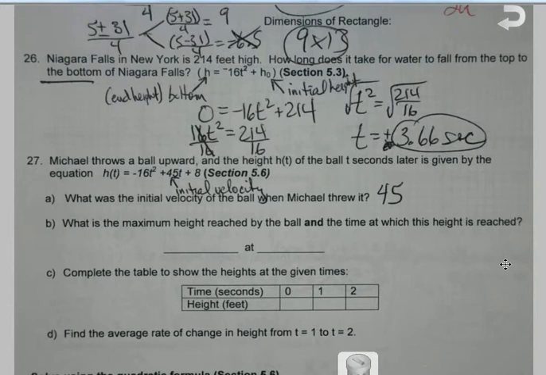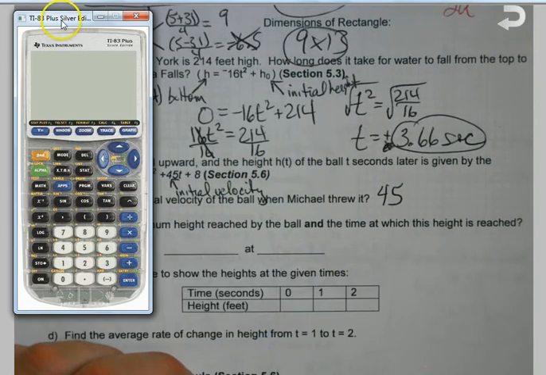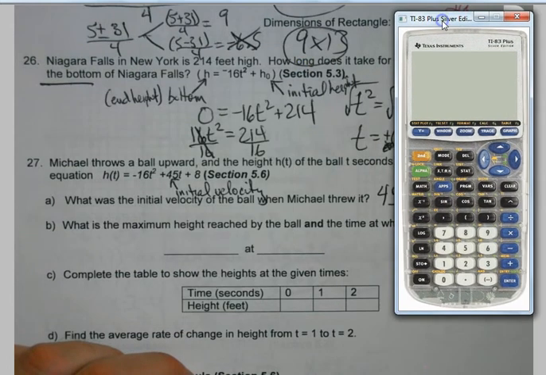What is the maximum height reached by the ball and the time in which this height is reached? Now I have options. I could just find the vertex of this if I wanted to by plugging in the negative b over 2a and working that out that way. But my calculator people, sometimes I tend to ignore you through this, so I'm not going to in this case. If I didn't want to crank that all out, I can type this into the calculator in my y equals.